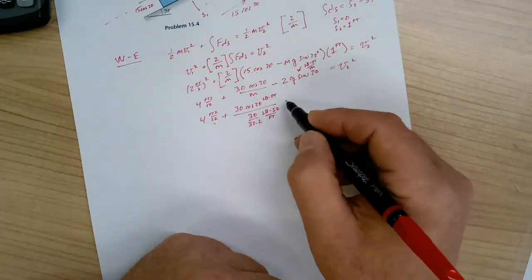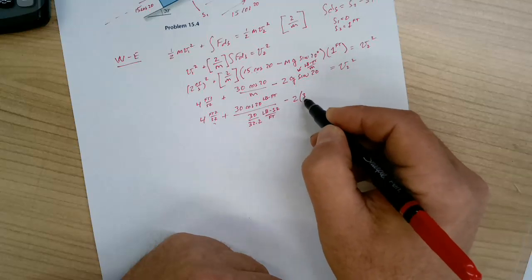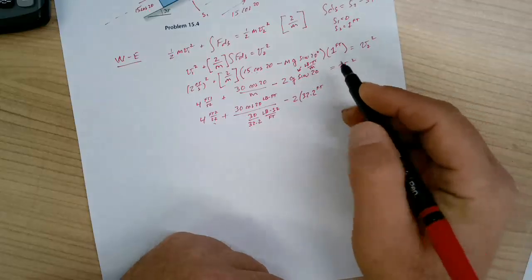And this one is going to be minus 2, 32.2 feet.